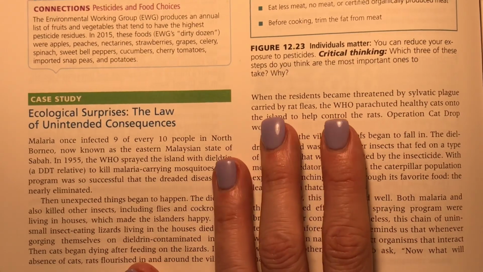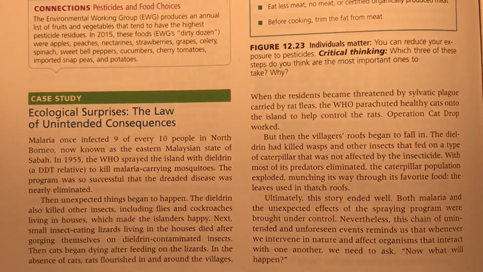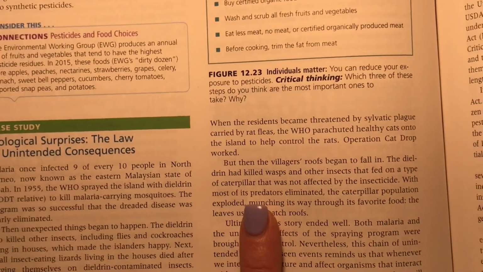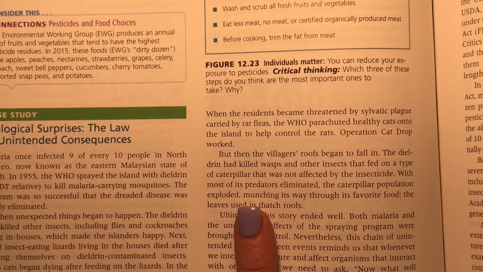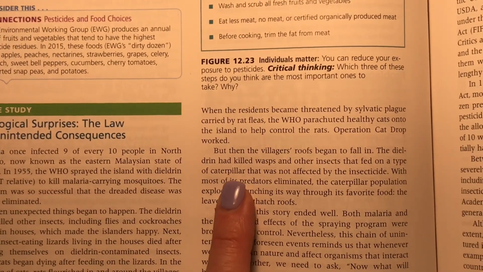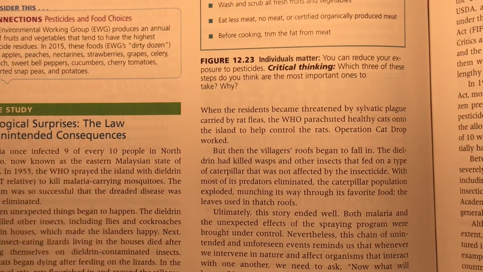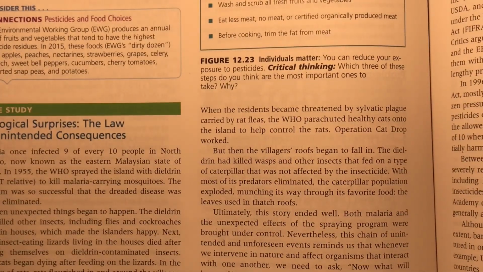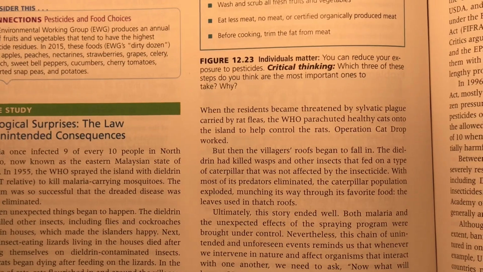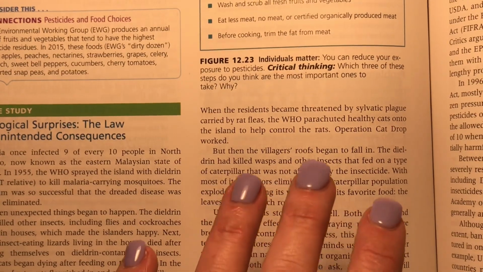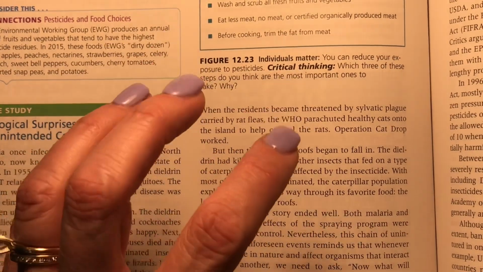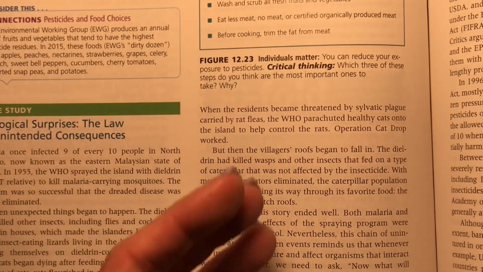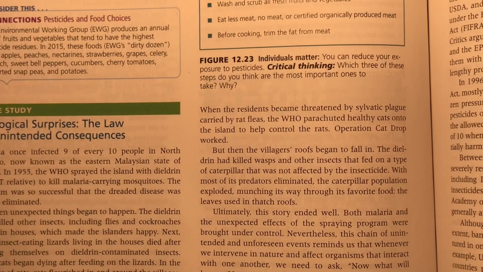Remember, by the way, that rats don't carry the plague, it's the fleas on the rats. And then here also, the villagers' roofs began to fall in because it had also killed the wasps and whatnot that fed on the caterpillars that were coincidentally not affected by this, and the caterpillars started eating the people's houses. So, whenever humans think that they take a sledgehammer to something, they're like, yeah, what could possibly go wrong? Something is going to happen.